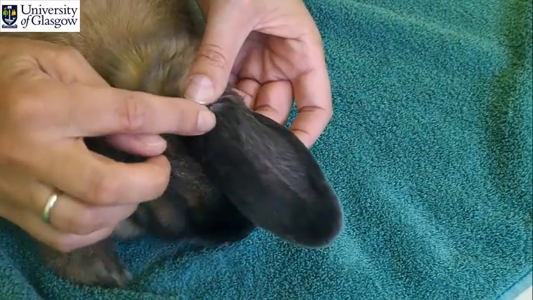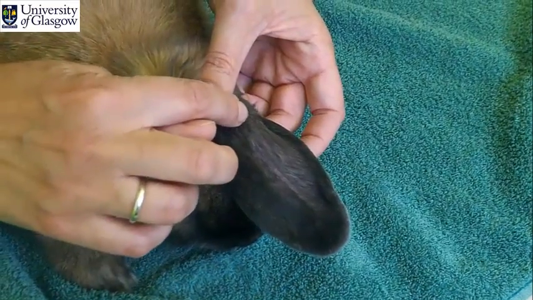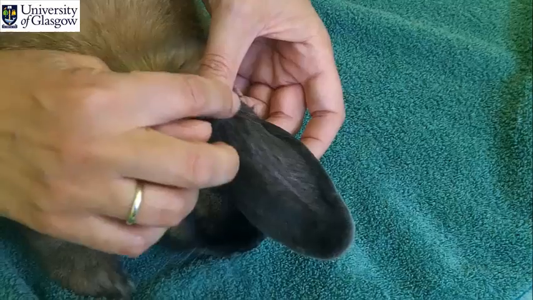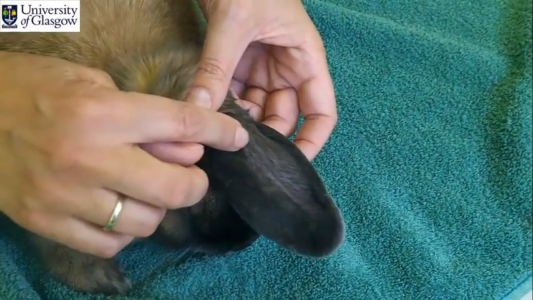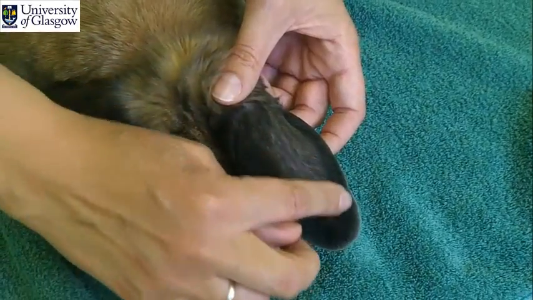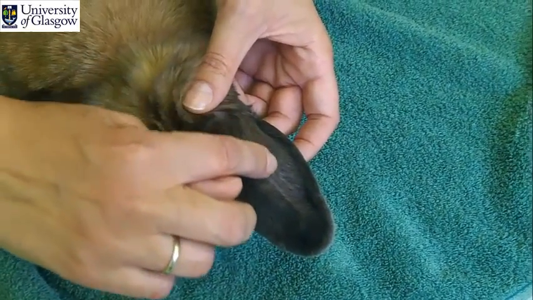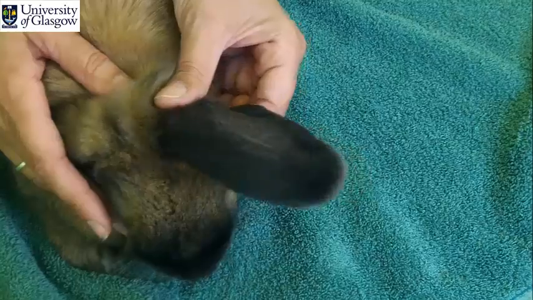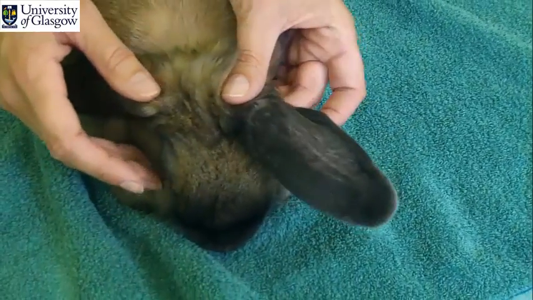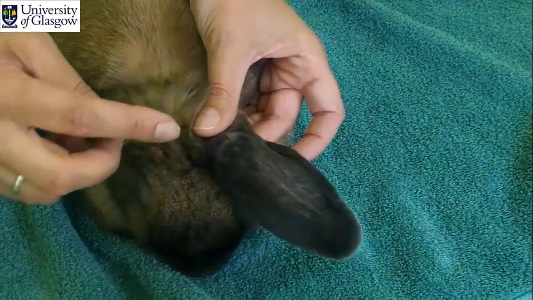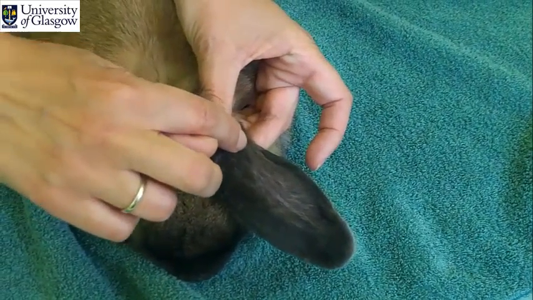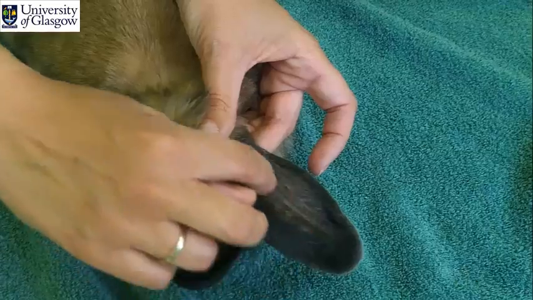Right in the middle of the pinna, we have the artery. This is the central ear artery, and we do not want to take blood or do injection inside the artery. So for intravenous injection, we can use the marginal ear vein, but we do not want to use the central ear artery.